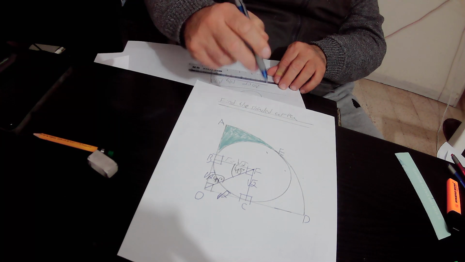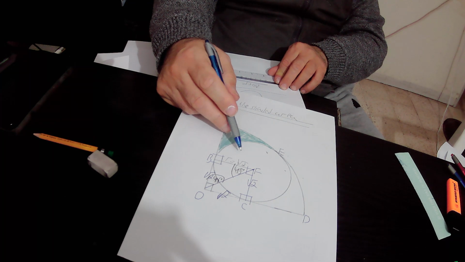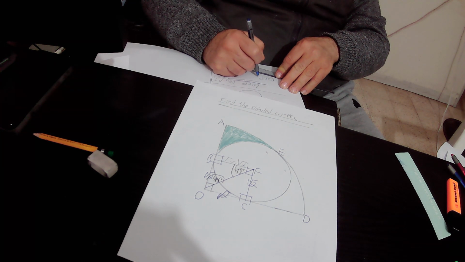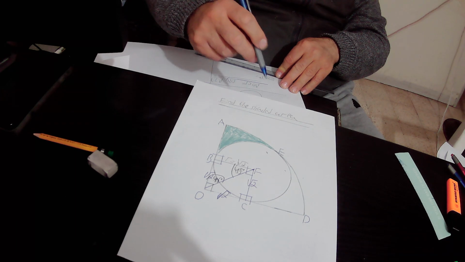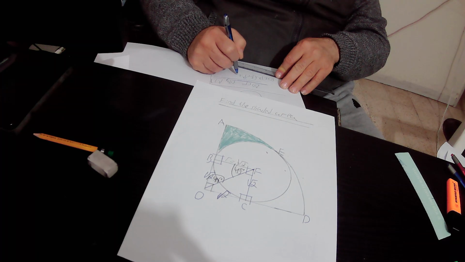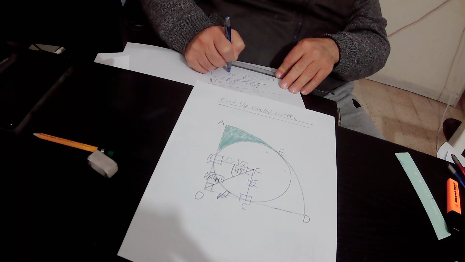The hypotenuse in the right triangle OCF is OF, therefore the square of the hypotenuse is OF squared. It must be equal to FC squared plus OC squared.